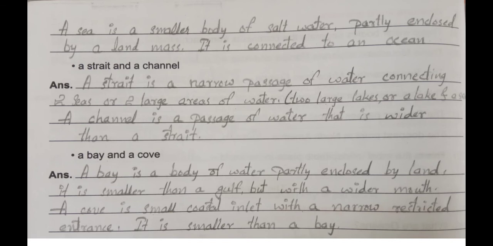In the bracket, two large lakes or a lake and a sea. Close bracket. Next, a channel is a passage of water that is wider than a strait.